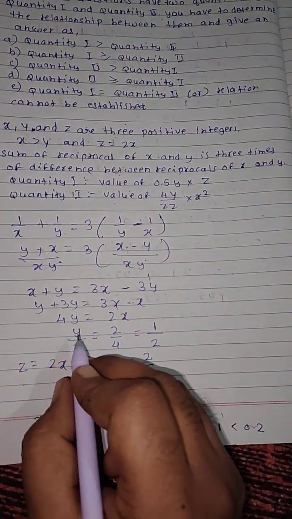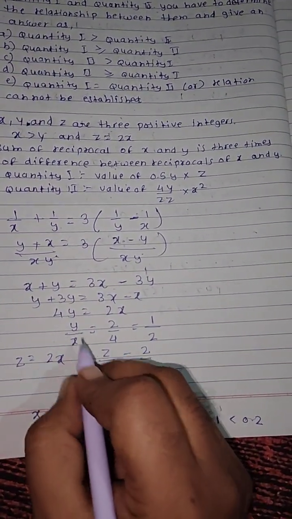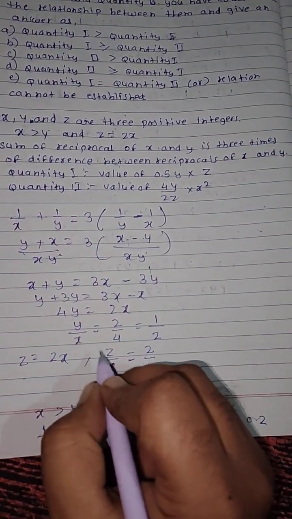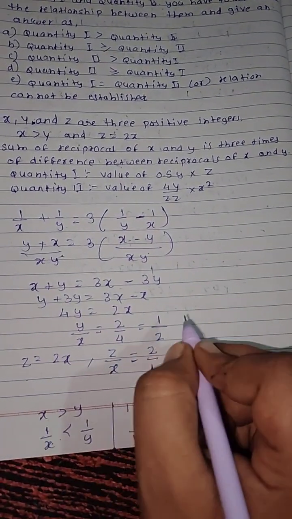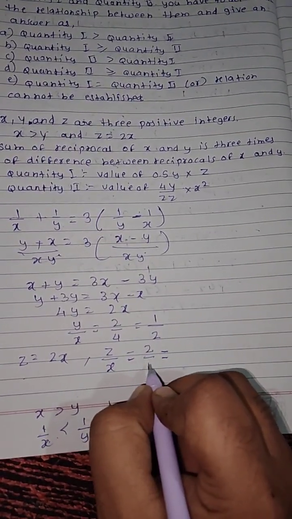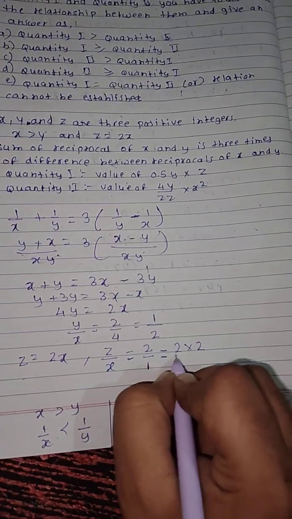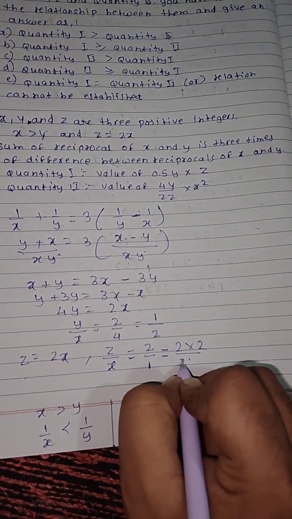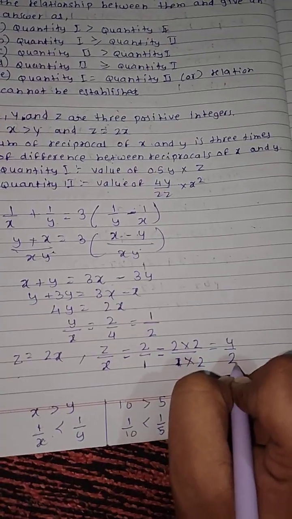To check it, one term must be equal. Here in y by x and z by x, x is common, but the value of x is not the same. So we will make it the same in either one. Here we will multiply by 2, so 1 into 2, and 2 into 2 is 4.